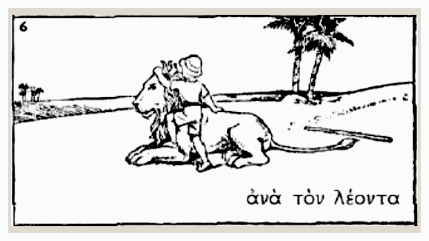Here we have a rather silly man who's decided to climb the lion. Anna, he's going up the lion. Anna ton leonta. We might add it to the word to climb and make Anna binonta, climbing the lion. If you want to live a long and happy life, this is a good example of what not to do.